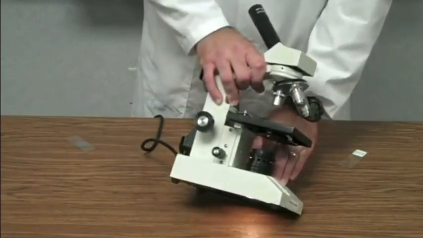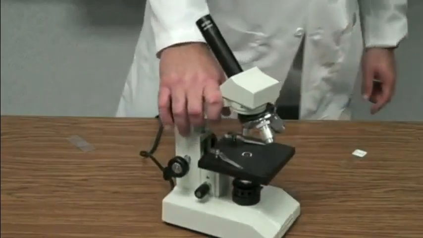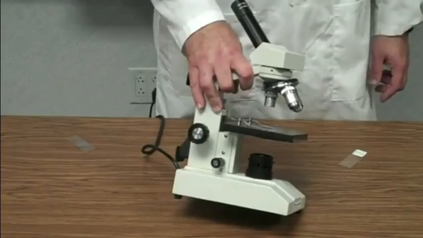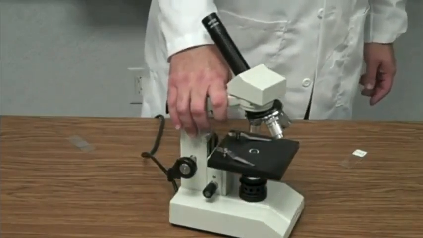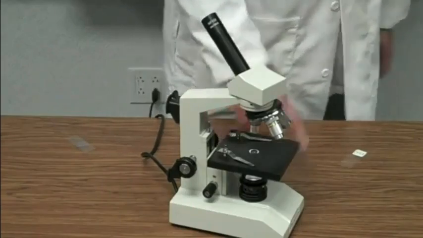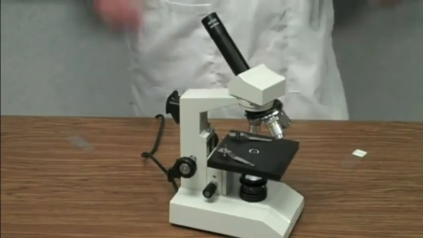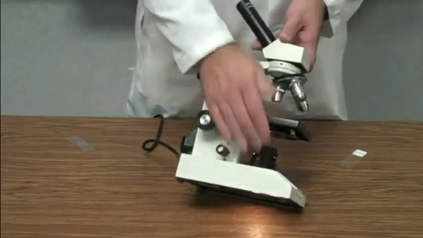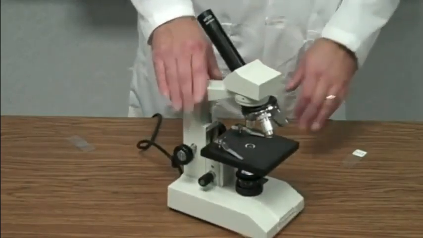You would not believe how many times I get the comment, "Mr. Wilhelm, I can't see anything." And I say, "Well, is your light on?" "Oh, no." Turn the light on. You cannot see anything unless the light is on. It's a compound light microscope. You have to have a light in order for this microscope to work. So make sure your light's on.